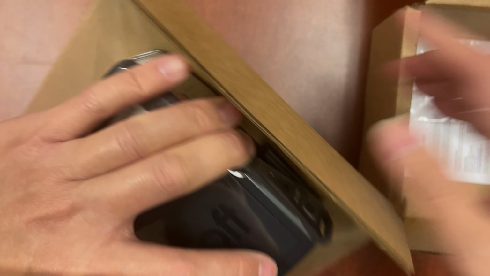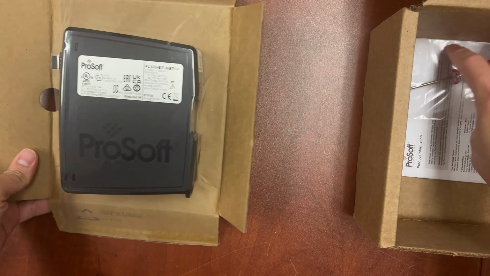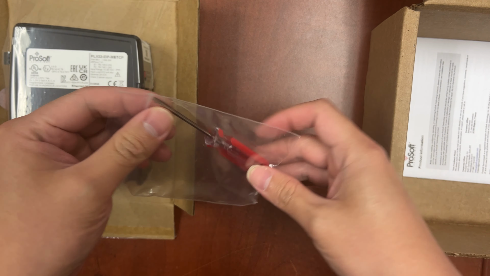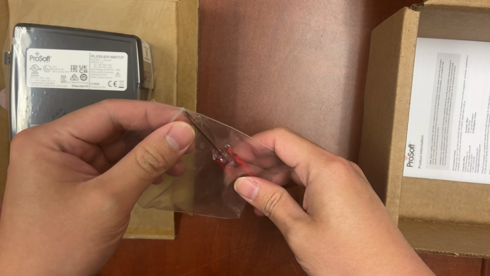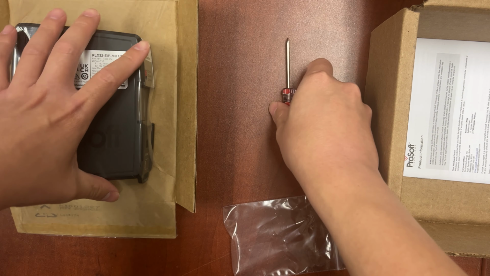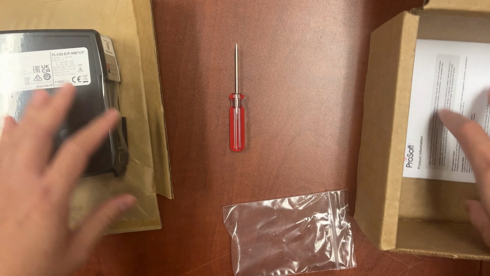Inside the box, we have the gateway, a short, small screwdriver, it's a flat screwdriver, and then a manual.